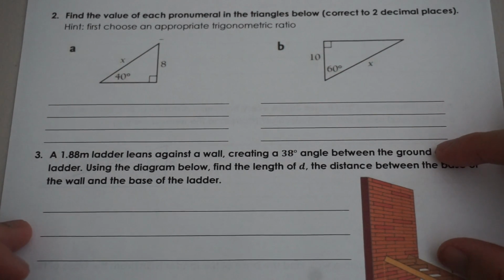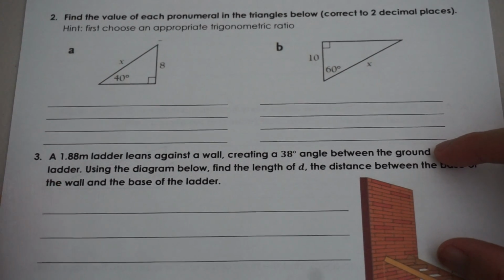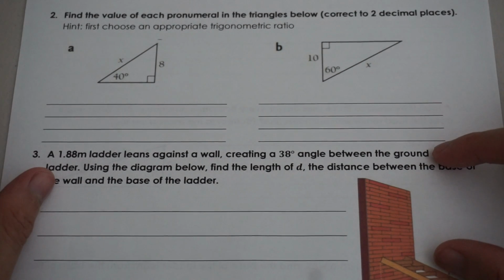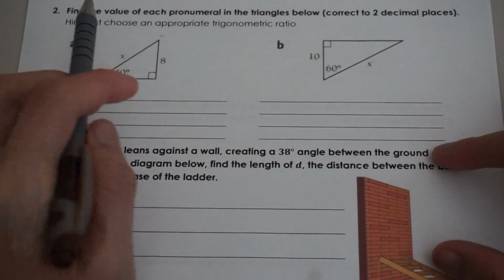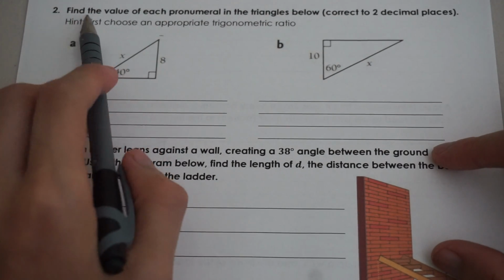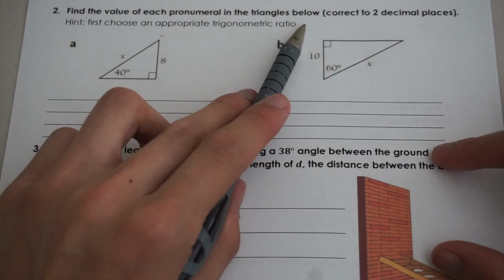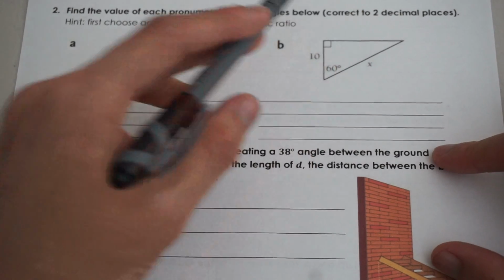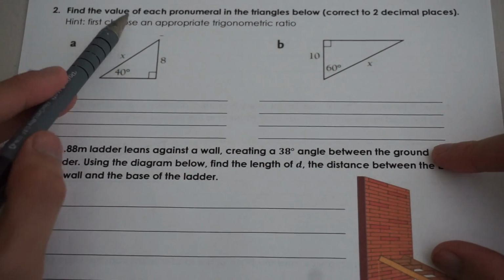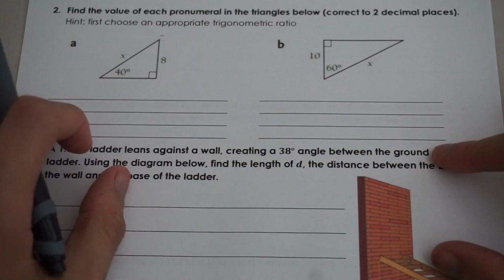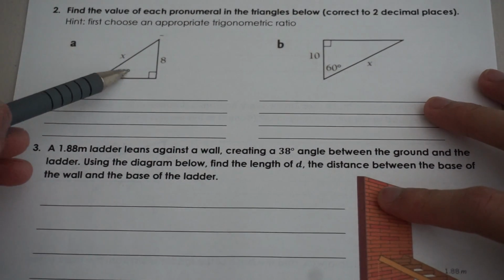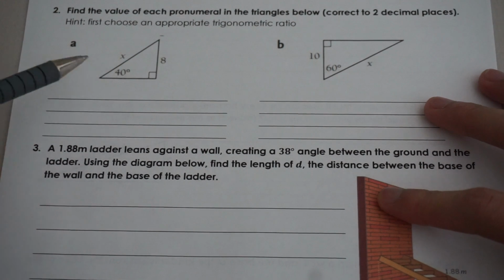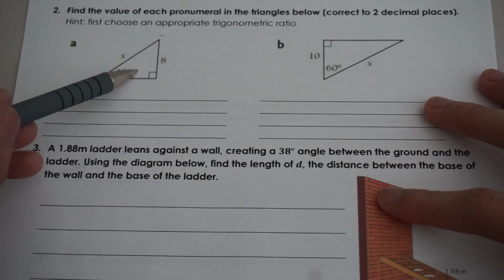Alright, let's have a quick look at how to use trigonometry to find the length of unknown sides in a right-angled triangle. So, this first question asks us to find the value of each pronumeral in the triangles below, to two decimal places, and the hint is first choose an appropriate trigonometric ratio. The way we do that is we look at the angle we're given, 40 degrees, and we look at the names of the sides of the triangle in reference to that.